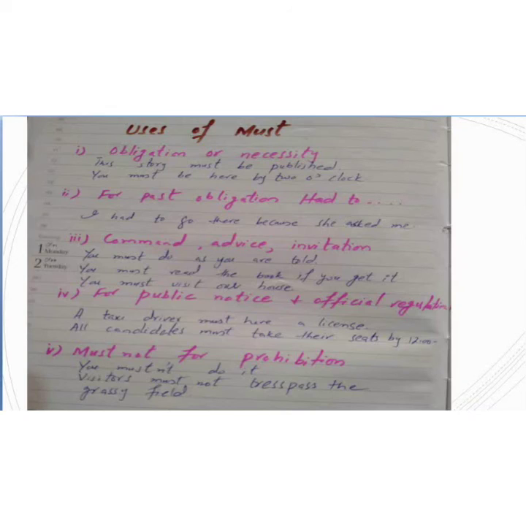Must not is used for prohibition. If you are expressing some prohibitions, then you have to use the term must not. The full form must not is used in public notices or documents. Such sentences sometimes give negative commands. Visitors must not trespass on the grassy field. This is a park notice, a public notice. You must not do it. This is a negative command. You must not do it.